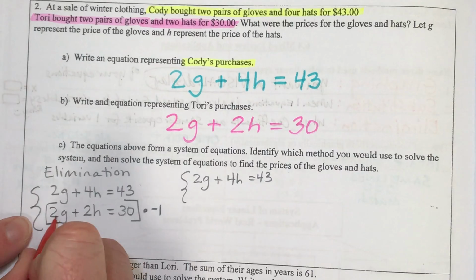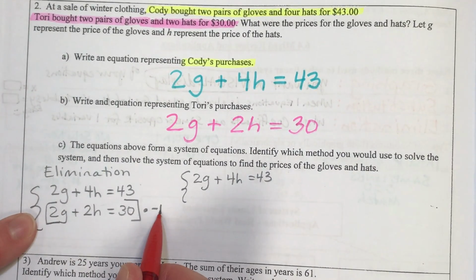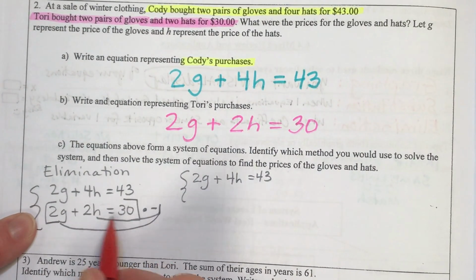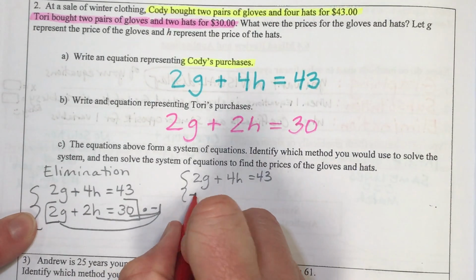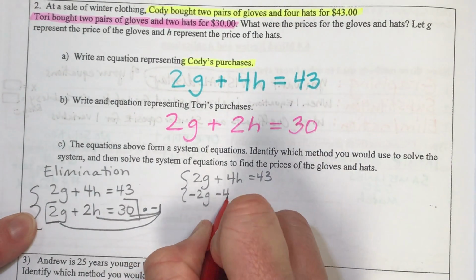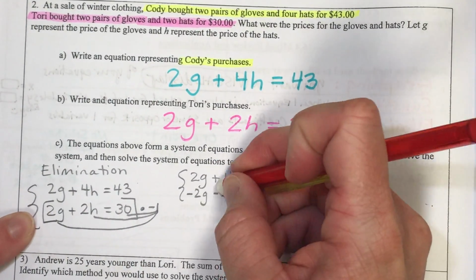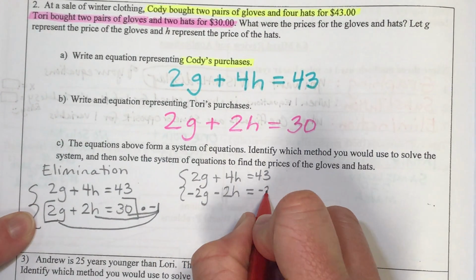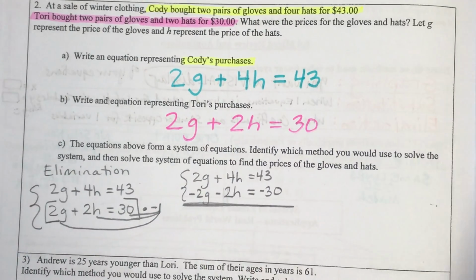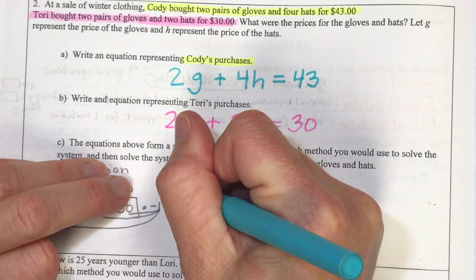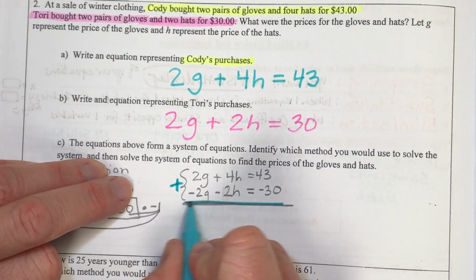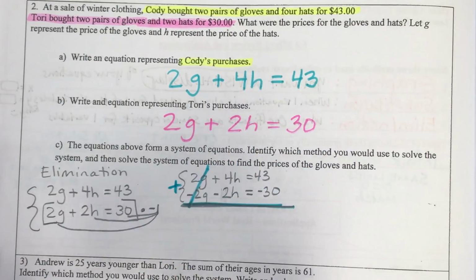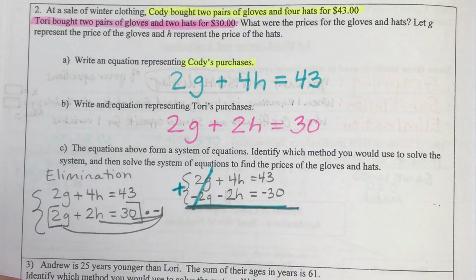Here's my new bottom function now that I multiply by -1 to every single term in that function. -2g minus, not 4, Tori bought only 2 hats, 2h. And that will equal -30. And now, when I do what is called elimination, and I add these 2 functions together, I notice that my gloves are going to cancel out. So that's what elimination is for.